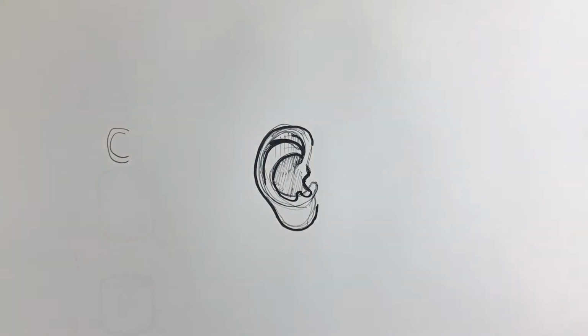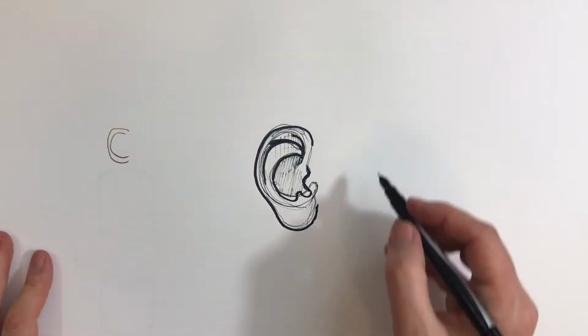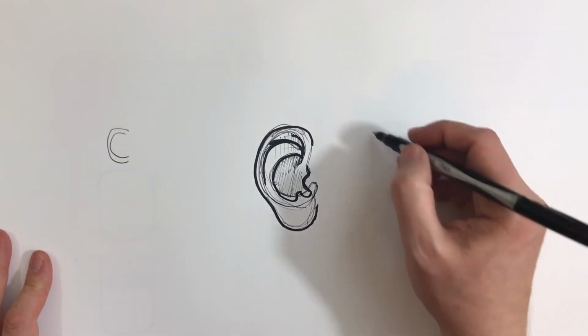All right. So that's kind of hard to see as of now. So I'm going to go ahead and redraw. Now that I've kind of explored a little bit of the anatomy of the ear, let's go ahead and break it down.